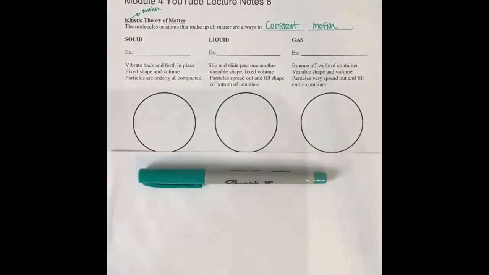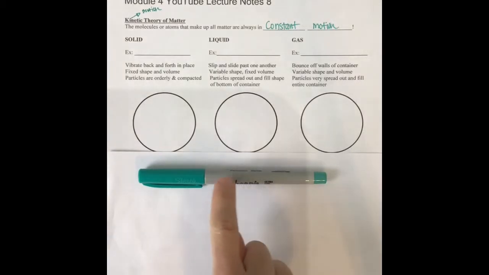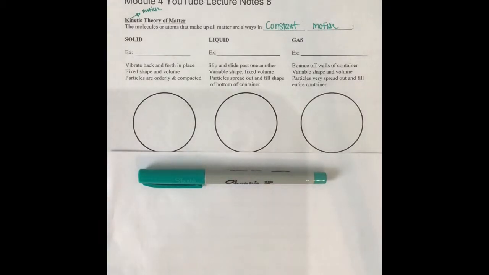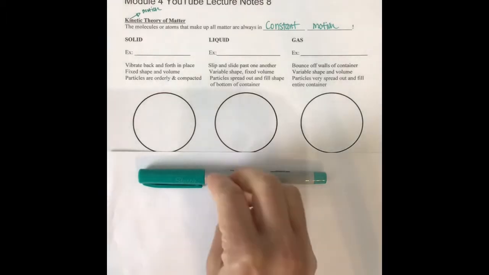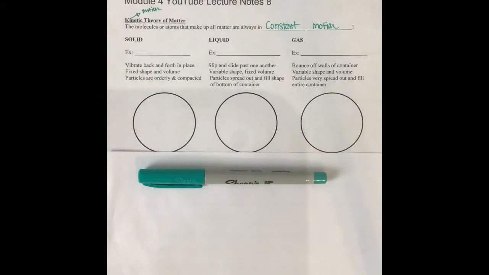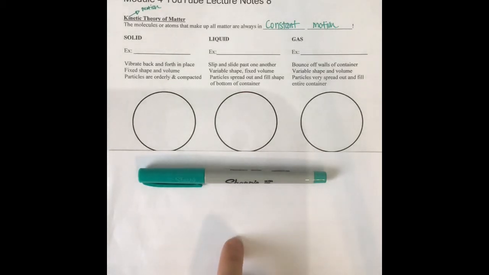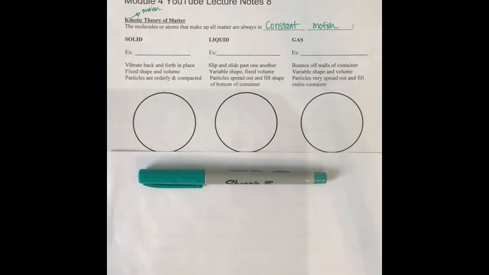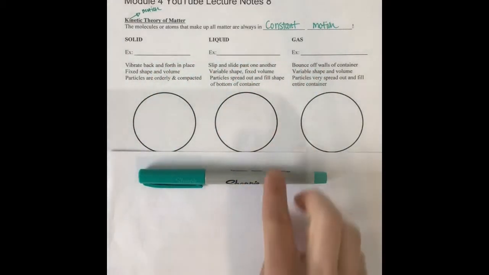Okay, so we know there's atoms inside my pen. There's atoms that are making up that plastic. If we could see those atoms on a very, very small scale, if we could zoom in and look at individual atoms, they're actually moving. That's crazy. The atoms in this paper are moving. The atoms in your hair are moving. The atoms in the air around us are moving. All the atoms are in constant motion. And I think that's pretty cool. So let's look at how the atoms move differently in the different states of matter.